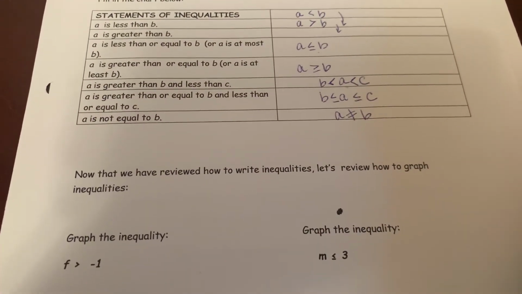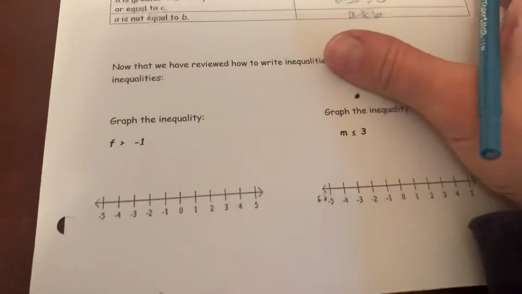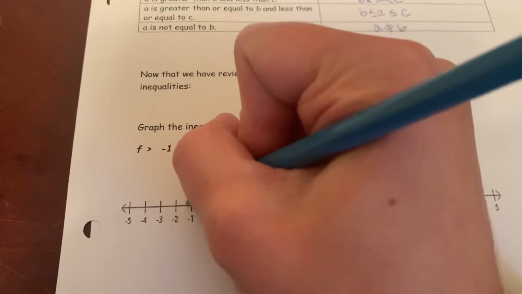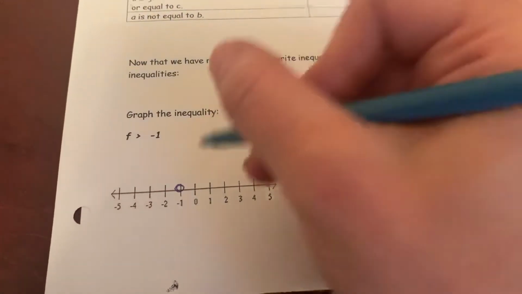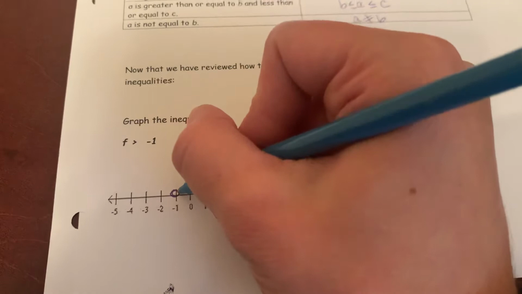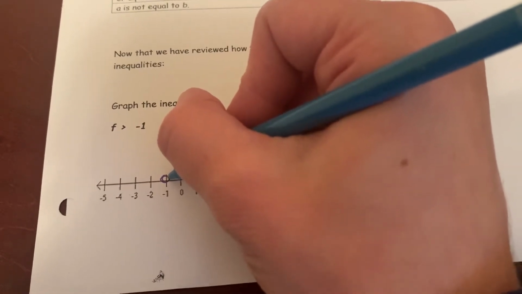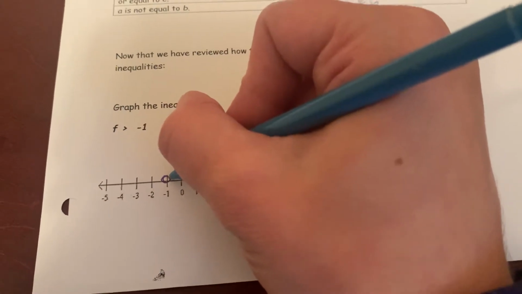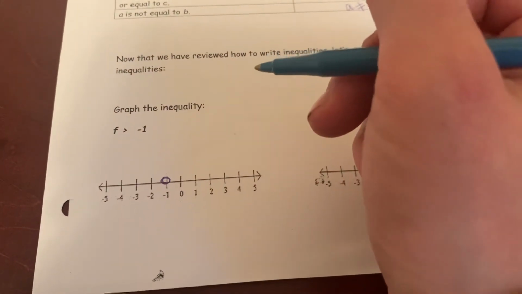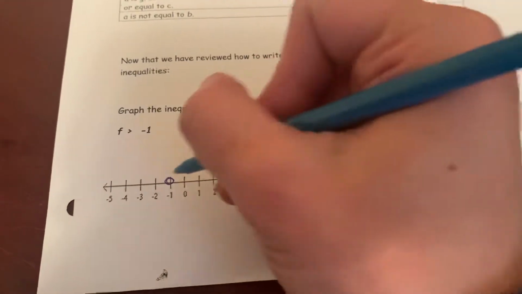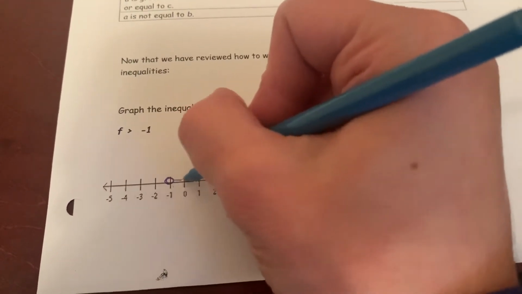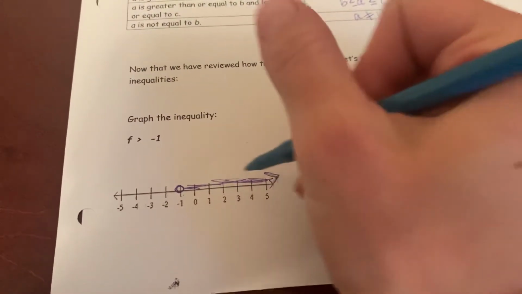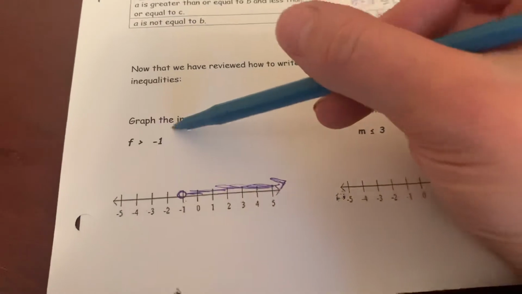So now that we've reviewed how to write inequalities, let's review how to graph them. So if f is greater than -1, that means I start at -1, but I don't fill it in because I'm not actually touching -1. I'm just saying I'm so close to -1, but I'm greater than it. So I could be -0.999999999. It's so close that we just put a circle around -1, saying any number greater than it, but not actually equal to it. And we shade to the right, saying all these numbers would be greater than -1.